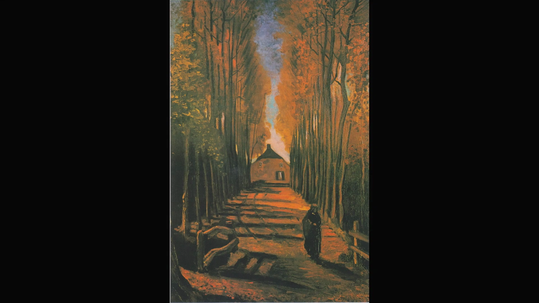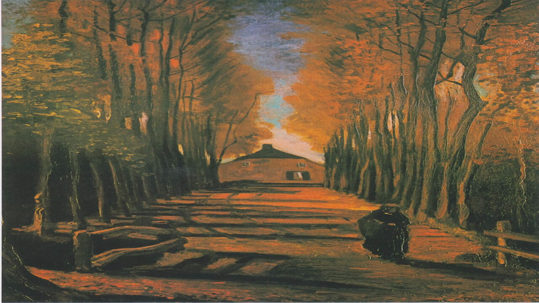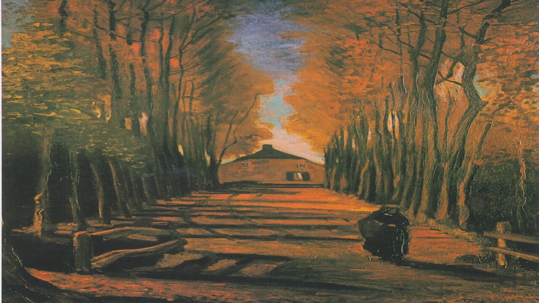These tones create an enveloping warmth, evoking the particular glow of late autumn sunlight. Sunlight filters through the canopy of leaves, casting elongated shadows across the path and illuminating patches of ground with dappled, sparkling light. This interplay between light and shadow adds a dynamic texture to the painting, suggesting the movement of sunbeams as they shift throughout the day. The sky, glimpsed between the branches and at the end of the avenue, is rendered in cool blue tones. This contrast between the warm earth and the cool sky provides a visual balance, enhancing the sense of seasonal transition.